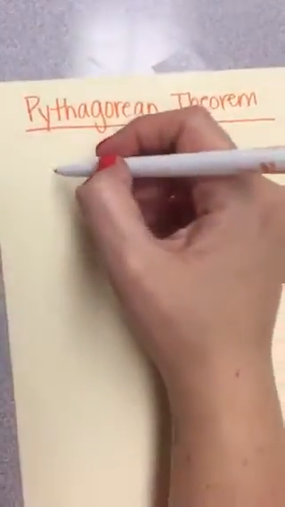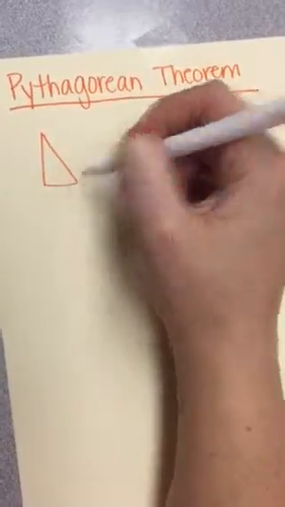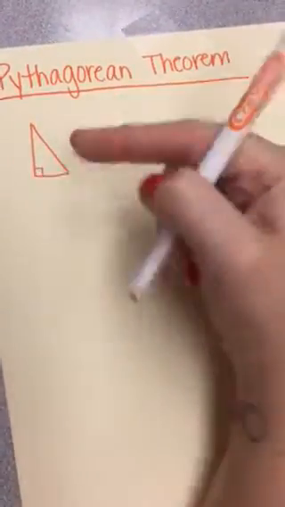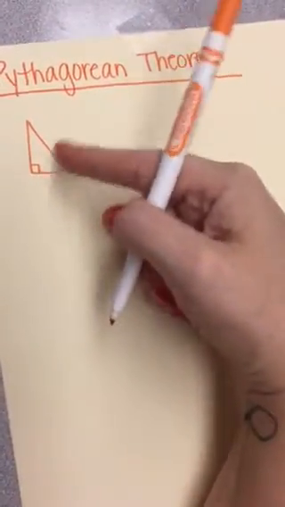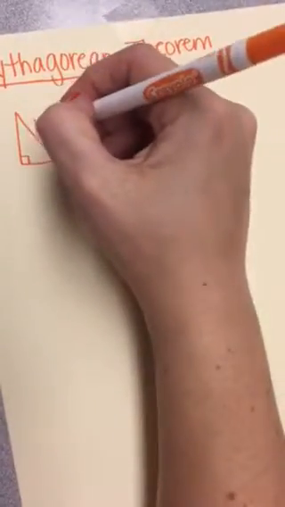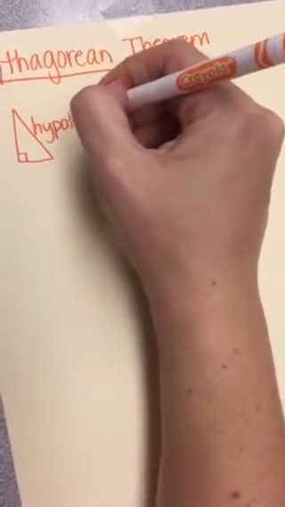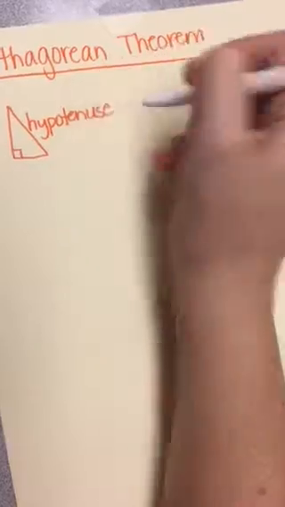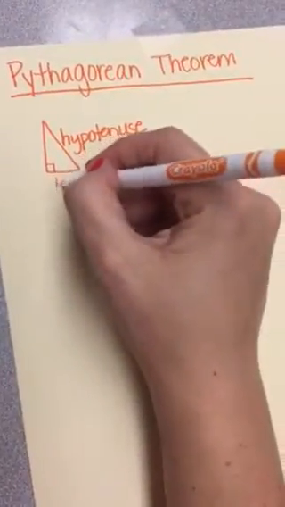Alright guys, so we're going to review the Pythagorean Theorem real quick. So remember, Pythagorean Theorem is used only with right triangles, and we know it's a right triangle when it has the symbol that means 90 degrees. So remember, the hypotenuse is the side across from the 90-degree angle. It is the longest side, and the other two sides are called the legs.